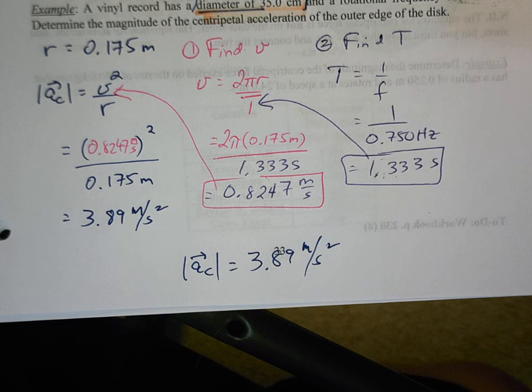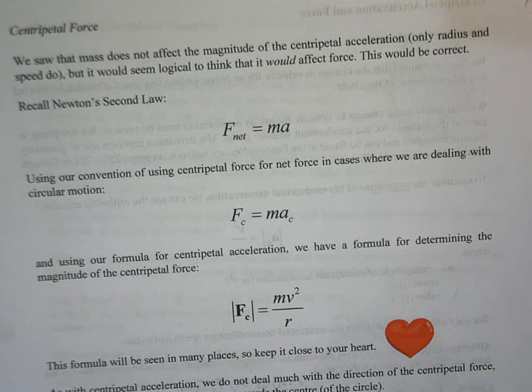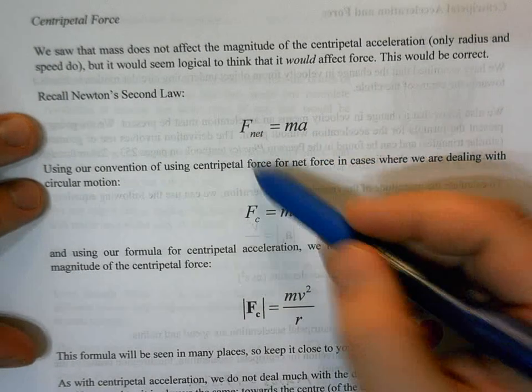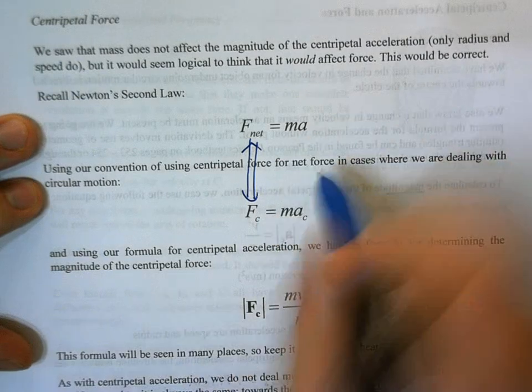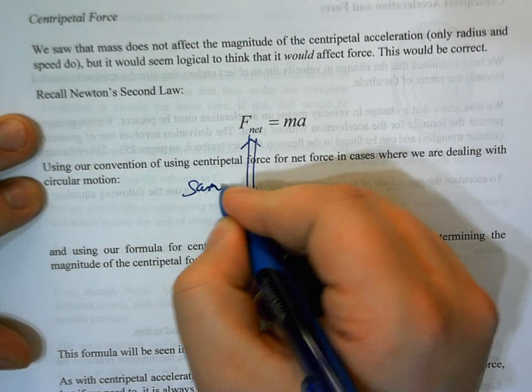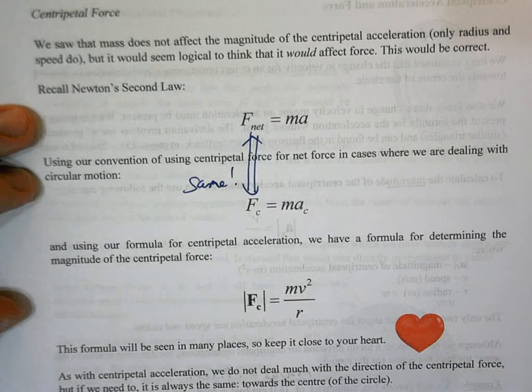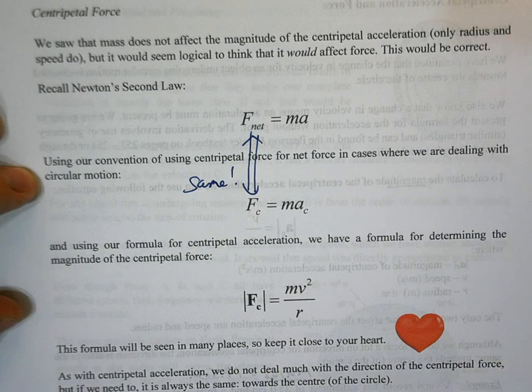Perfect. We don't need a direction, any of that. If you wanted to put a direction, if it didn't ask for magnitude, it's towards the center of the circle, perfect, done. Then the last little piece that we just want to tack on really quickly: if we have centripetal acceleration, we have to have centripetal force. We know from Newton's second law that the net force is the mass times acceleration. In circular motion, instead of talking about net force, we're going to talk about centripetal force. F net and Fc, they're the same thing. We just use Fc in place of F net when we're dealing with circles. But Fc, if it confuses you, think of it like net force.